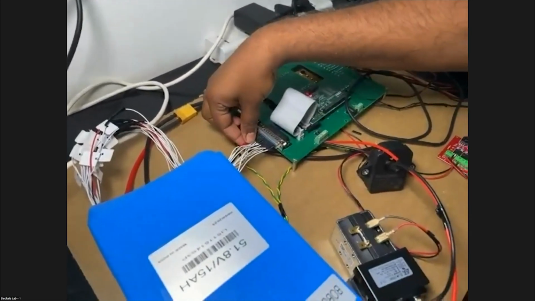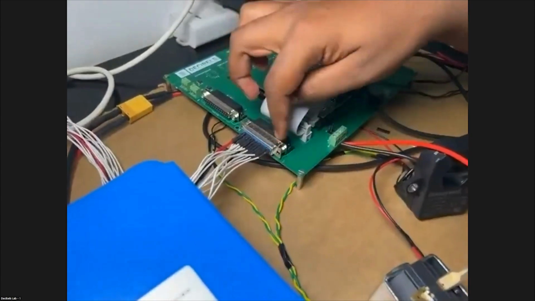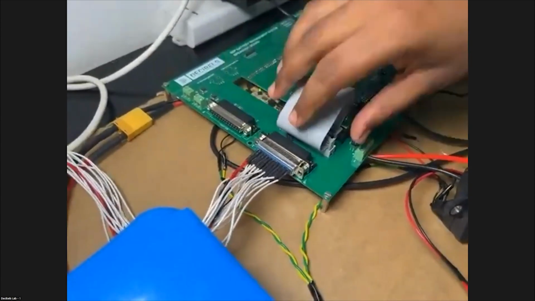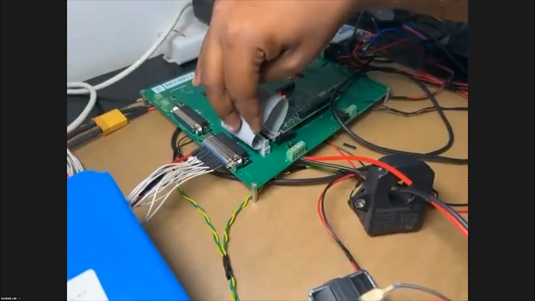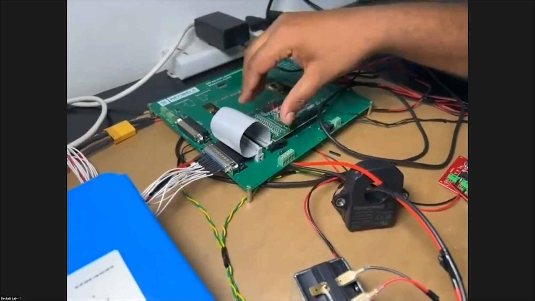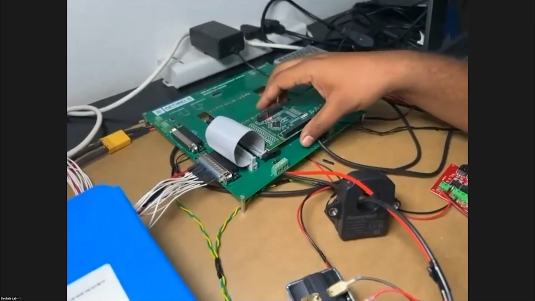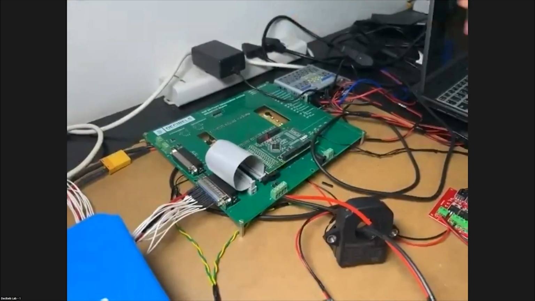Here I have connected with a connector called DB25, and then I will be reading all these cell voltages to the controller, that is the BMS controller, that is we call it an AFE.